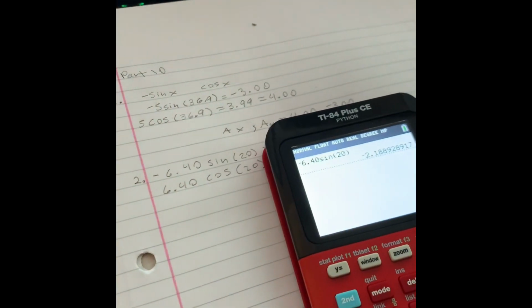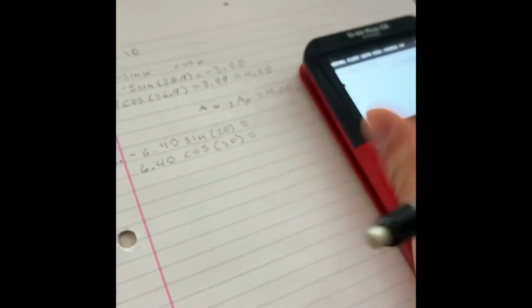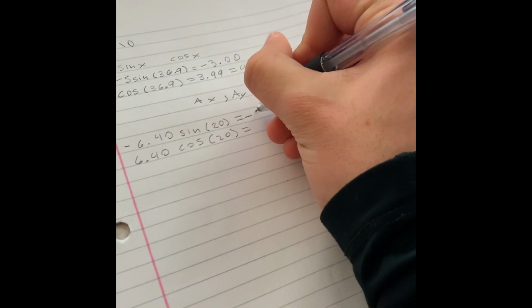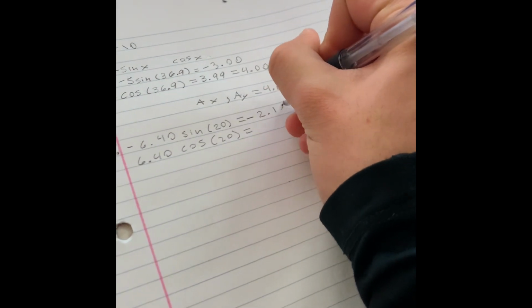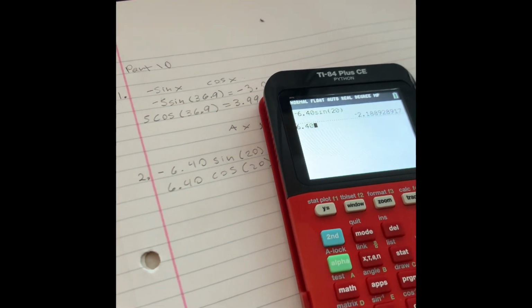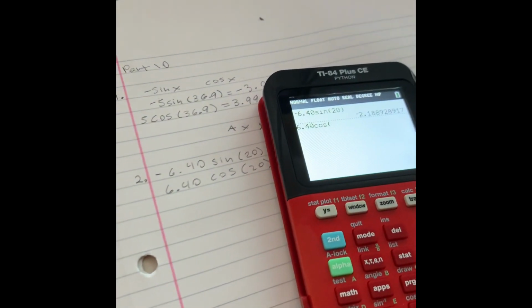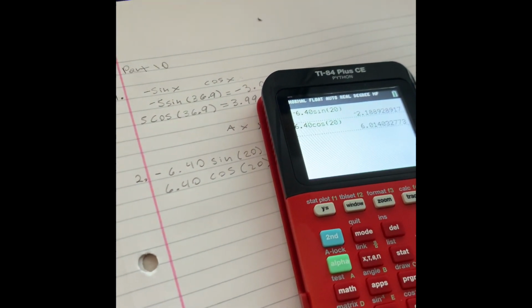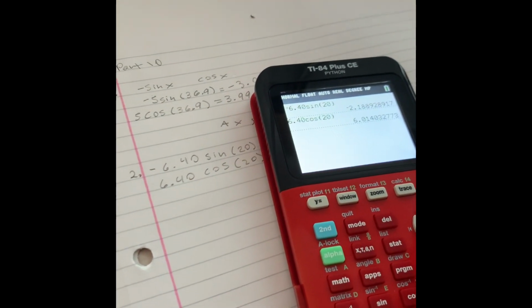That would give us negative 2.18, which we can round up to 2.19. We'll do the cosine, 6.40 cosine 20. And that would give us 6.01.